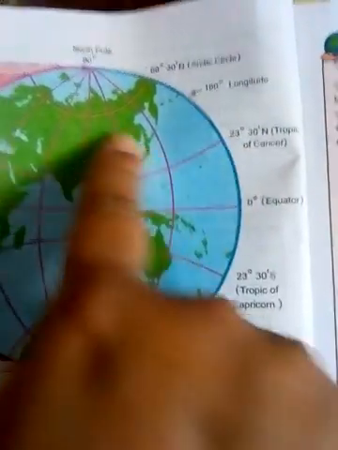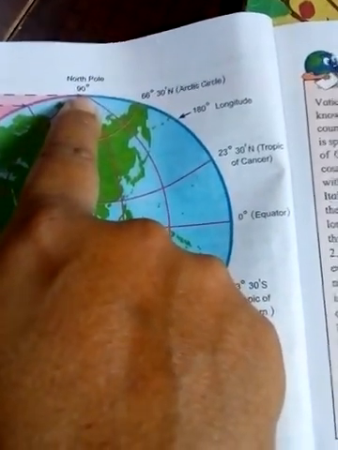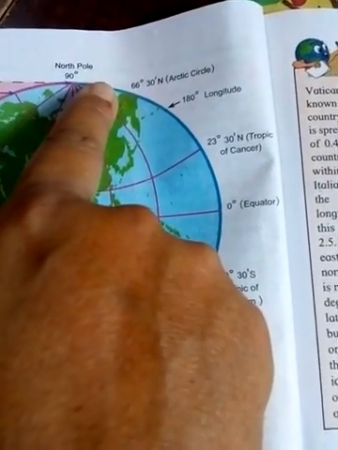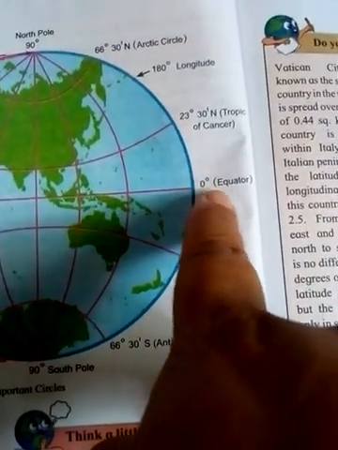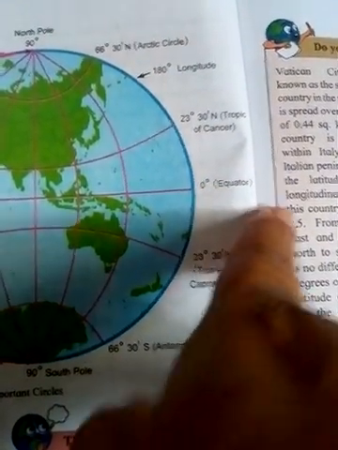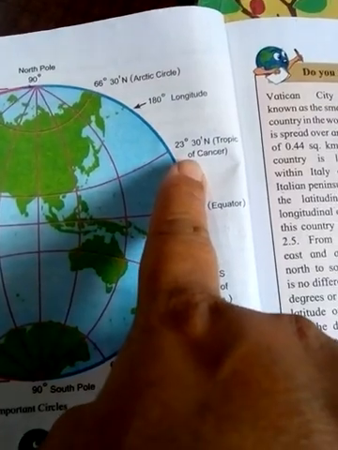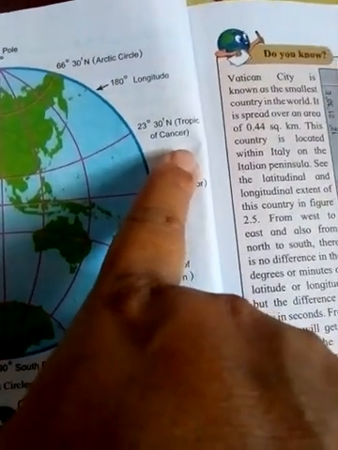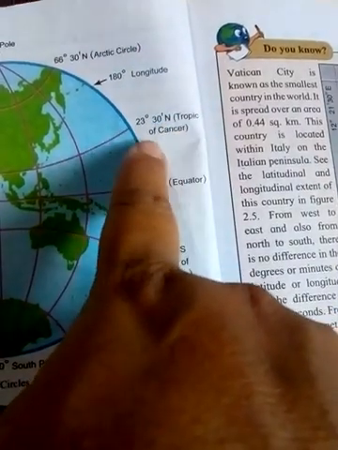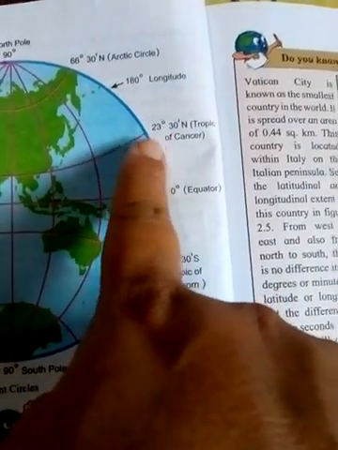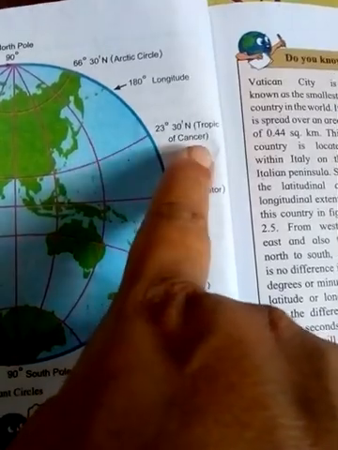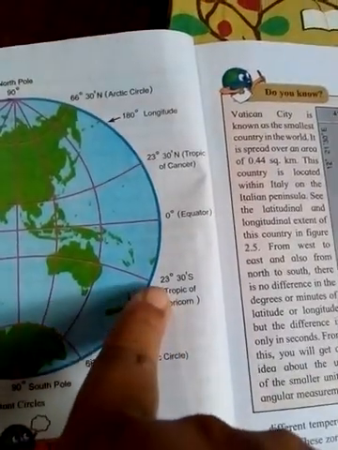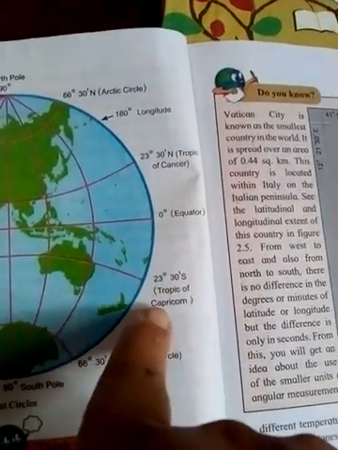And here is the north pole at 90 degrees. This is the equator, and 23 degrees 30 minutes in the north side is known as the Tropic of Cancer. The north side is the Tropic of Cancer and the south side is the Tropic of Capricorn.